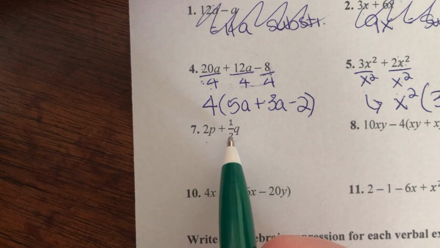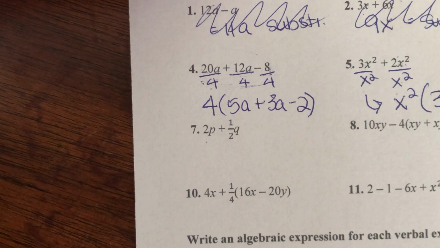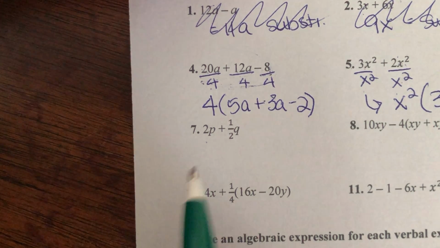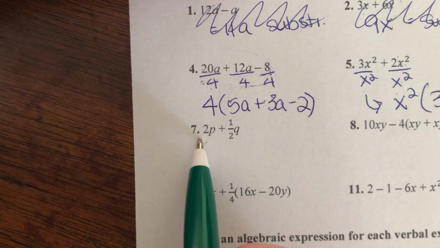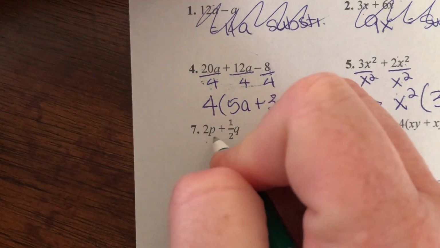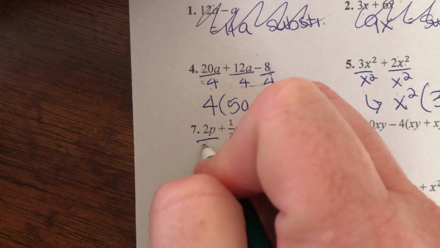2p plus 1/2 q. How could I separate that? What could I do? Could I divide them both by 1/2? This has a 1/2 out front. Could I divide this by 1/2? I could. They both have a different variable, but I could divide by 1/2.